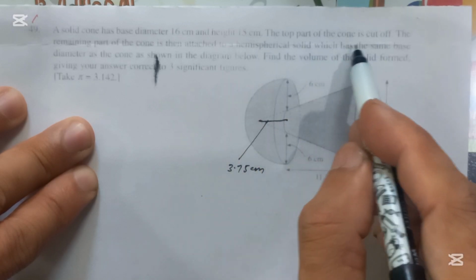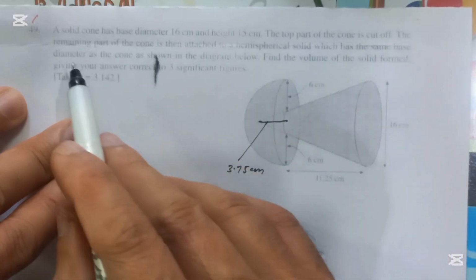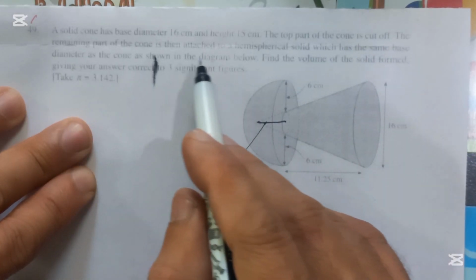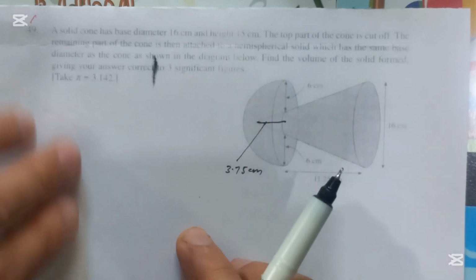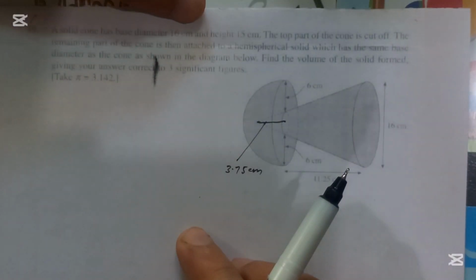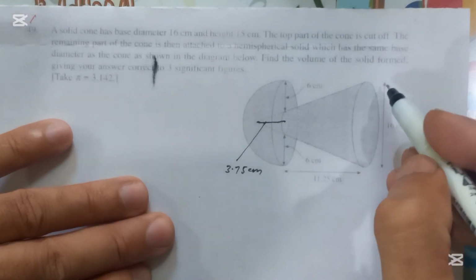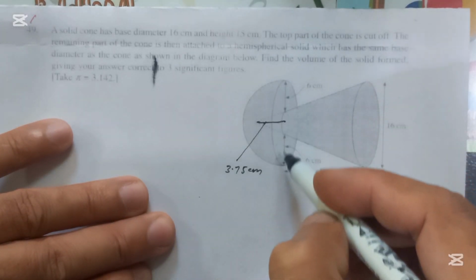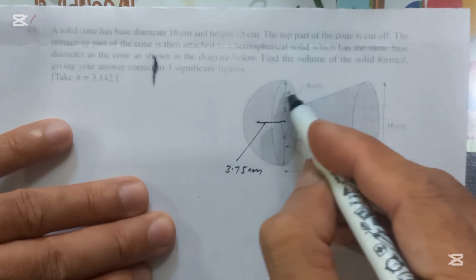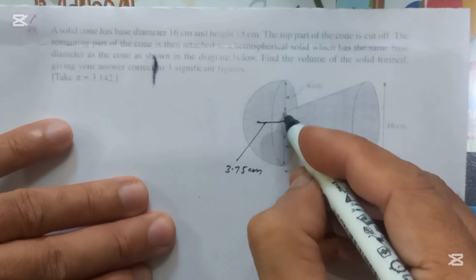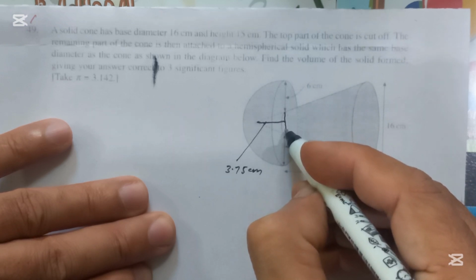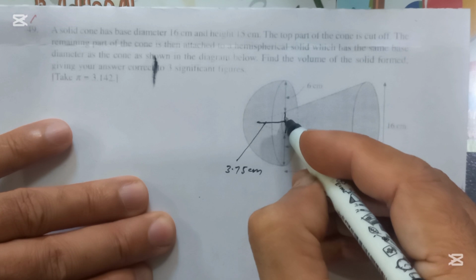The top part of the cone is cut off. The remaining part of the cone is then attached to the hemispherical solid, which has the same base diameter as the cone. So if this is 16, this will also be 16 in total. So if this is 16, this is 16, so it will be 4.